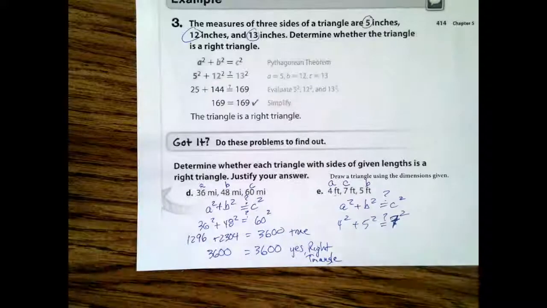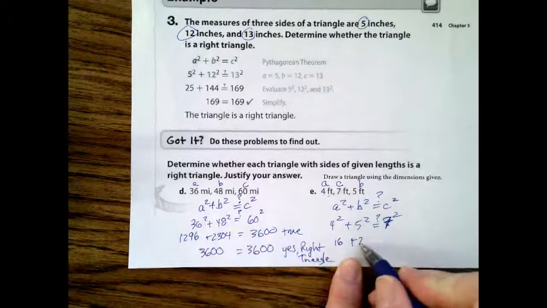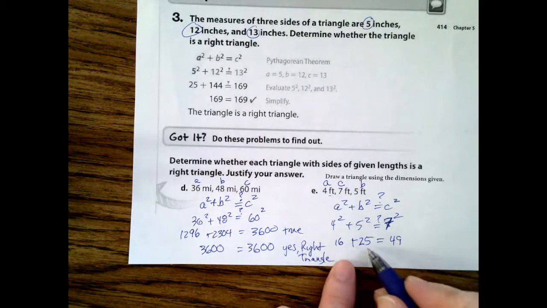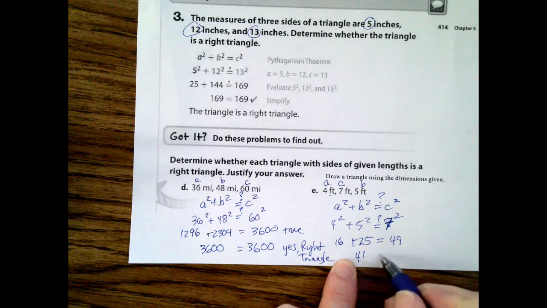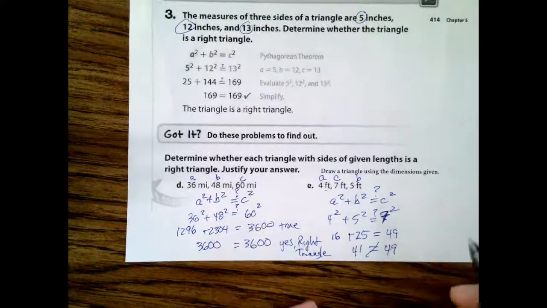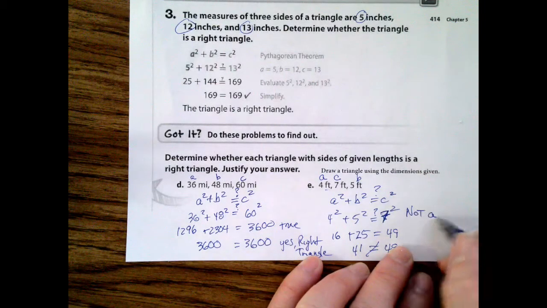Let's try the other one. 4 squared is 16, and 5 squared is 25. Does that equal 49? 16 plus 25 is 41. That does not equal 49, so you cannot build a right triangle. You can build a triangle, but not a right triangle.